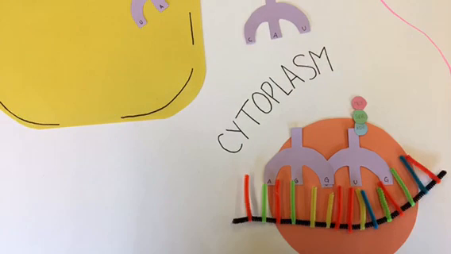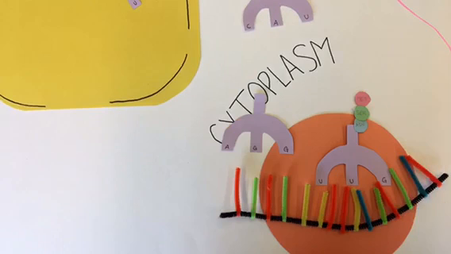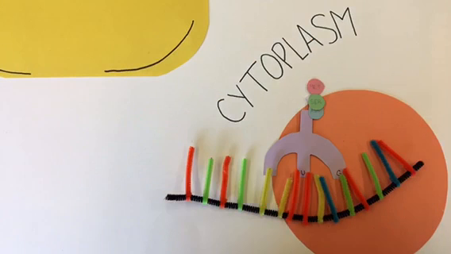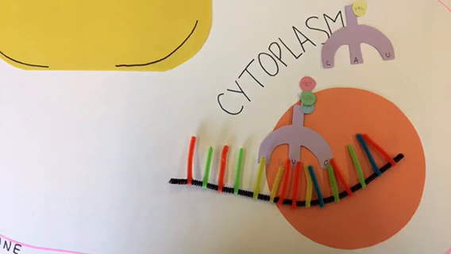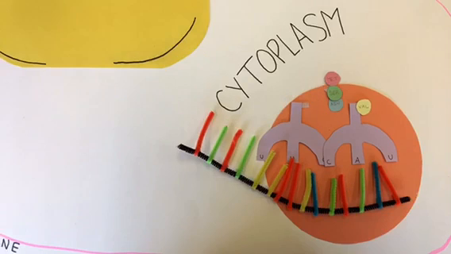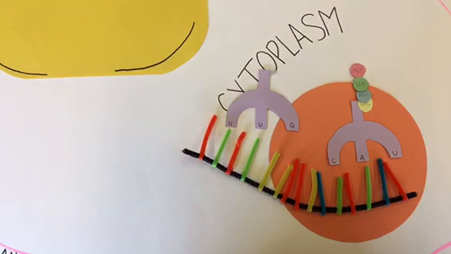The second tRNA leaves the mRNA and the mRNA shifts over and a new tRNA comes down again with the amino acid valine. Dehydration synthesis occurs, and all amino acids from the previous tRNA attach to valine.